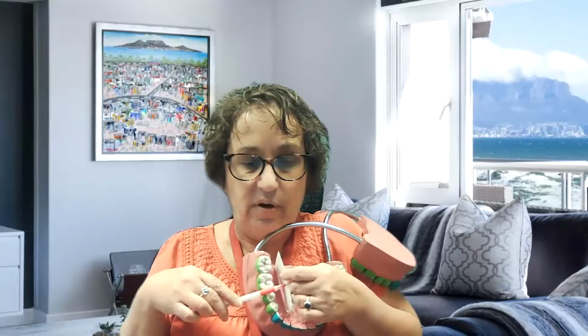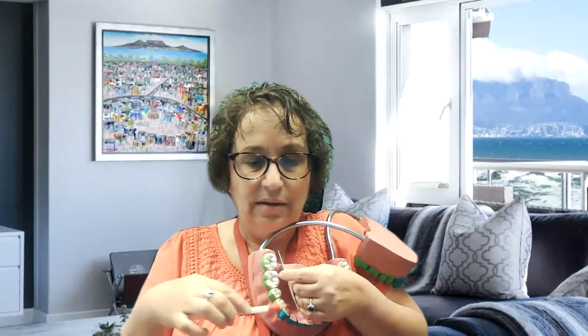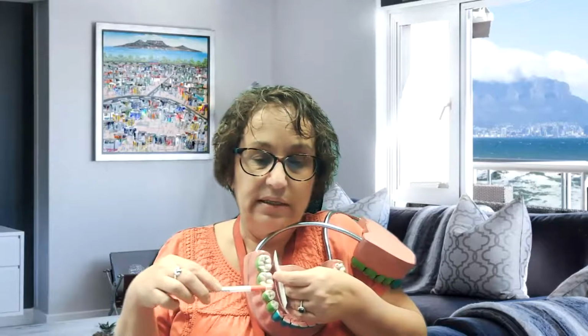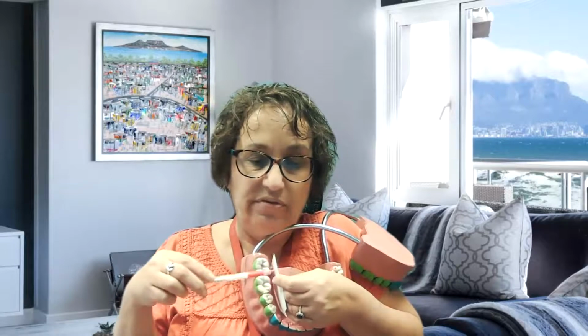If I'm parallel here, and I'm still perpendicular to my film, but my film's not parallel to my teeth, I'm still going to get overlap contacts because now my film's not parallel to my teeth. So everything needs to be parallel to one another. My film needs to be parallel to my teeth, and my PID needs to be perpendicular to my film.